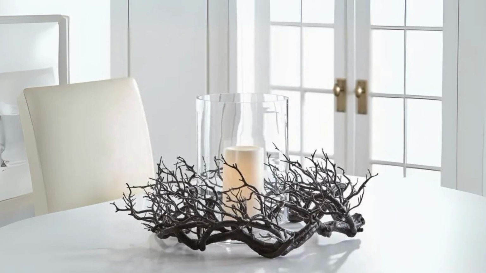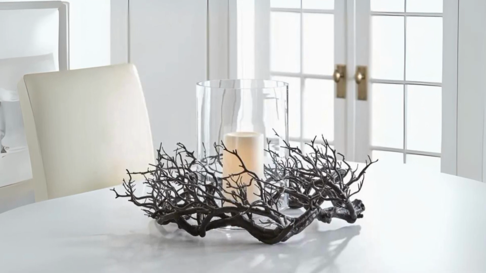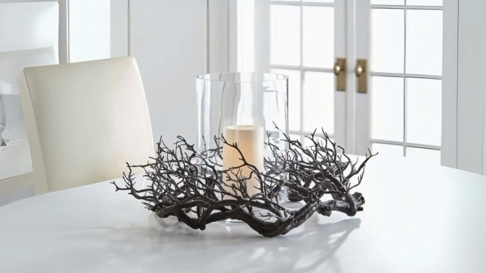Simple candle centerpiece. A large black branch paired with a pillar candle in the center makes for a simple yet elegant Halloween centerpiece.